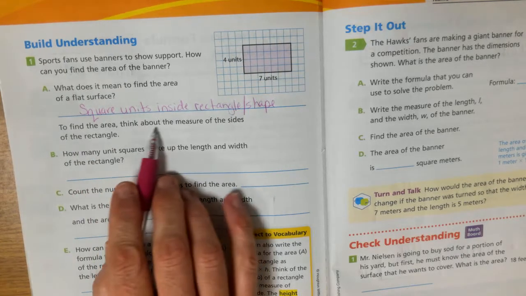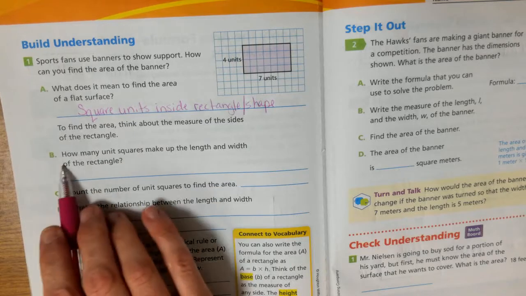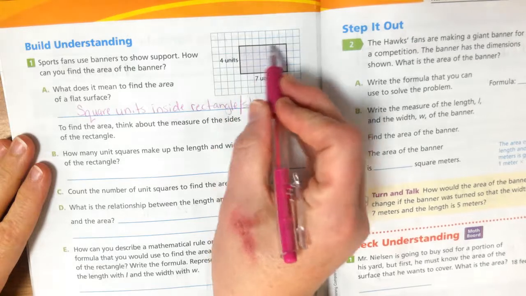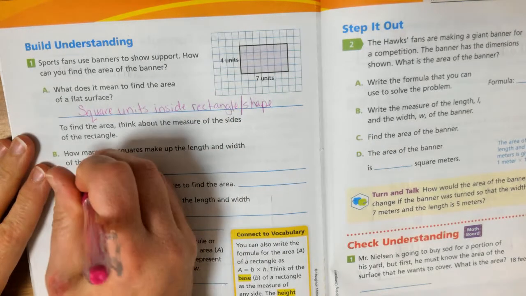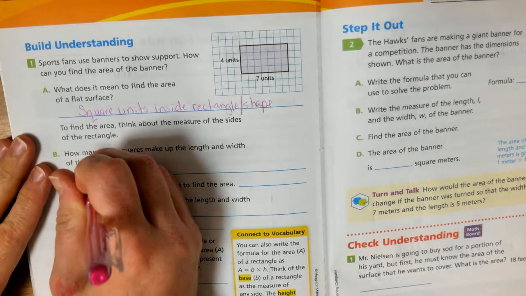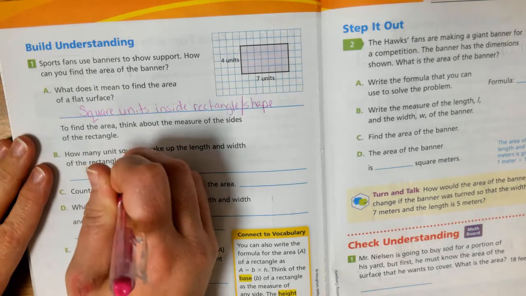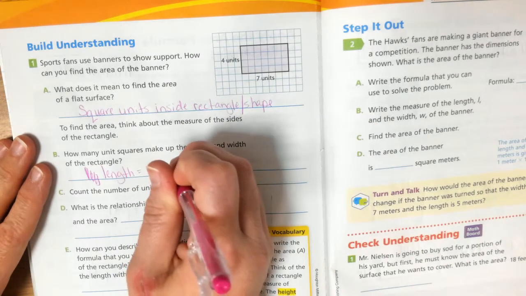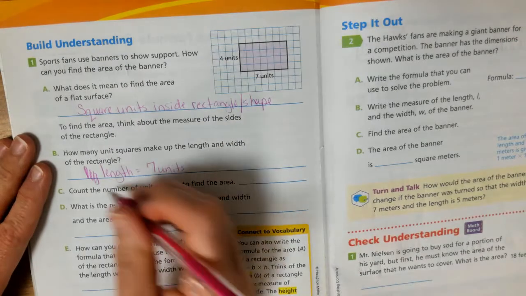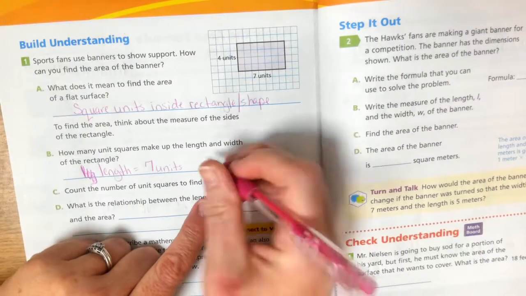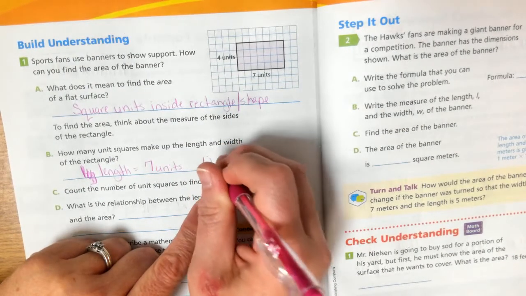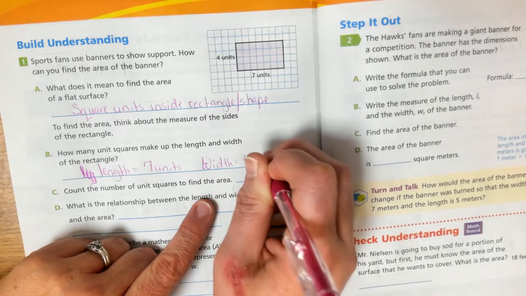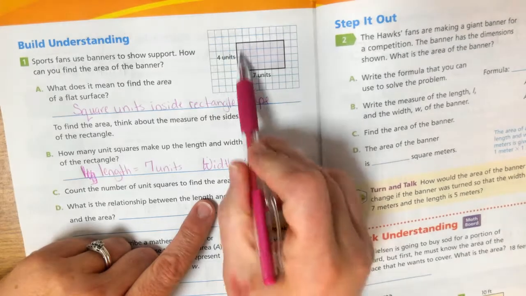So to find the area, we're thinking about the measure of the sides of the rectangle. How many unit squares make up the length and the width of the rectangle? Well, our length is 7 units. Length equals 7, and they're using units as their measurement. And then our width is 4. Width equals 4 units. So the length is 7, the width is 4.